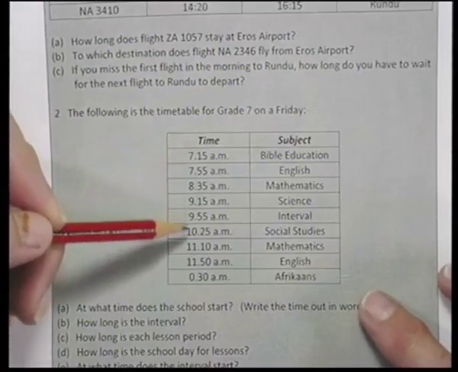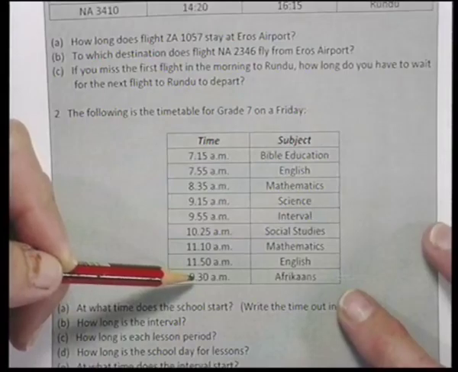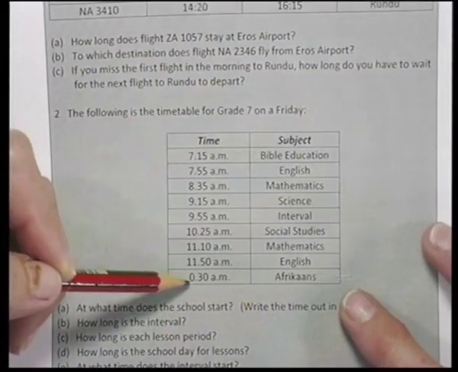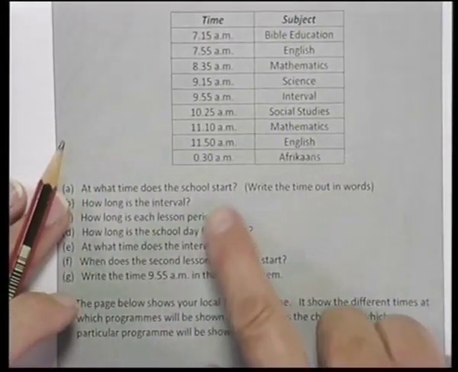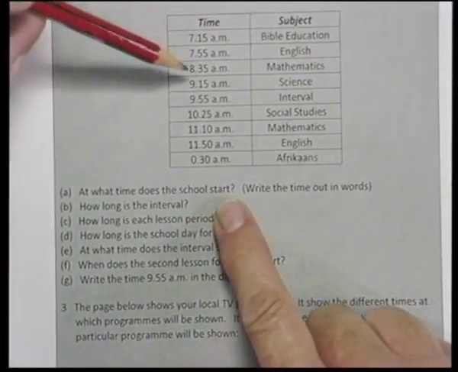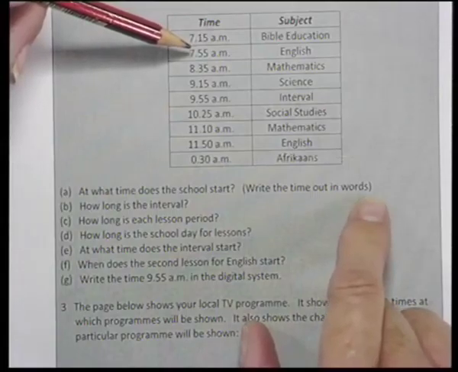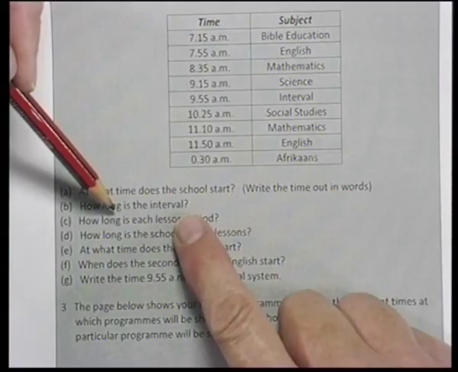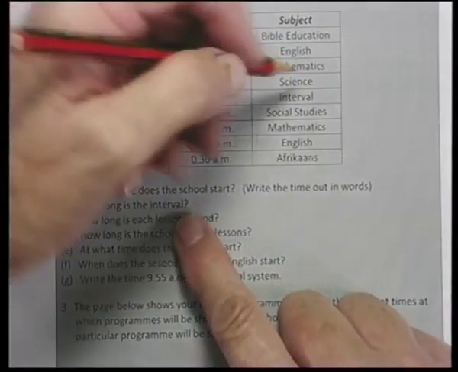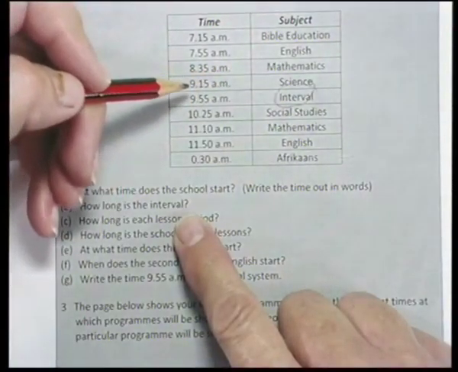Bible and English, and so they carry on till Afrikaans at 10:30 a.m. At what time does the school start? It starts at 7:15, but they say write the time out in words. How long is the interval? How long do they have break? They have the interval here. How long is that interval from this time to that time?